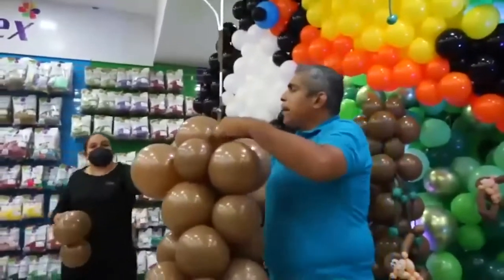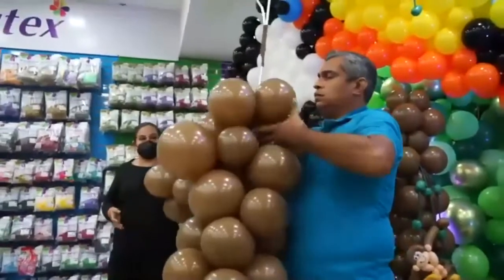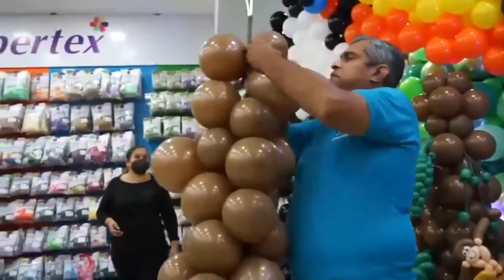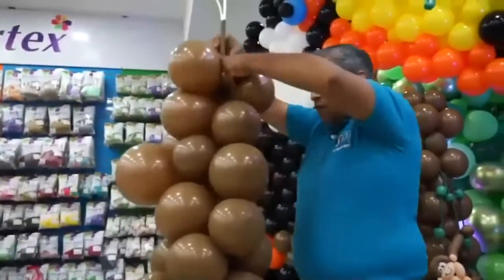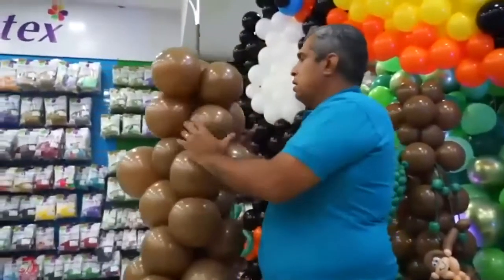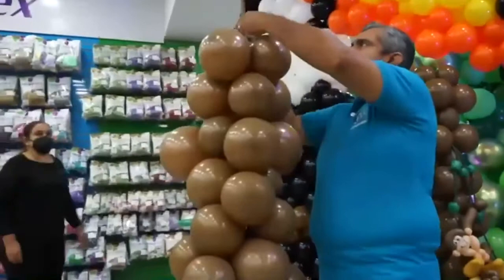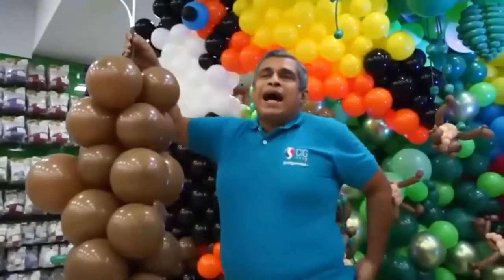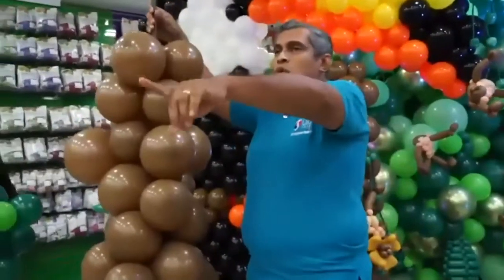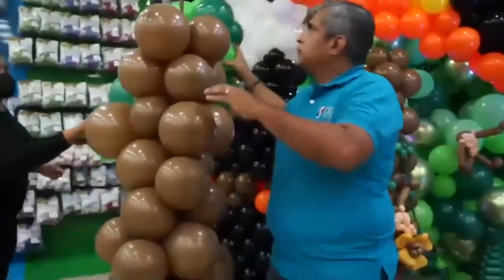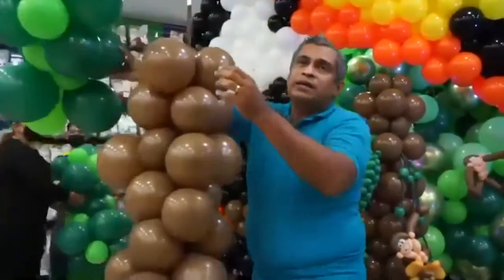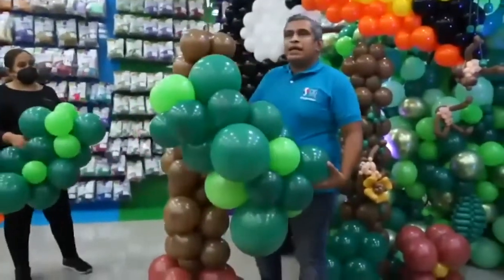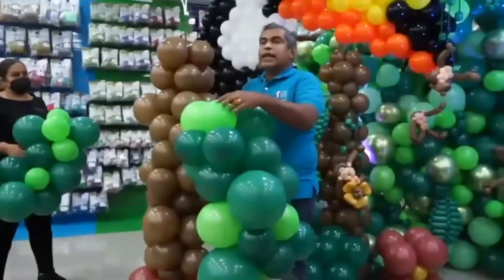Now, I'm gonna put this garland that is made with round 5, round 9, round 12 in fashion, key lime, and forest green. I will fill this part of the tree with another cluster of 4. One cluster, okay. Now he'll leave the cluster and he's going to put in the garland with the mix of green, key lime, and forest green. This is an organic garland.